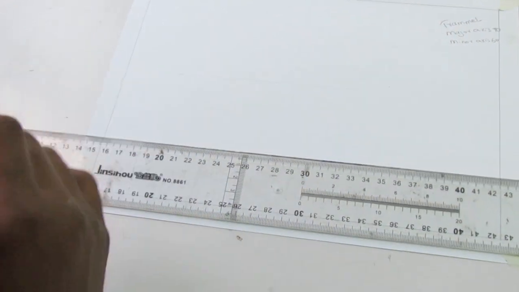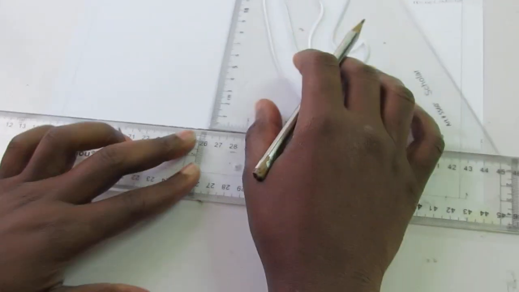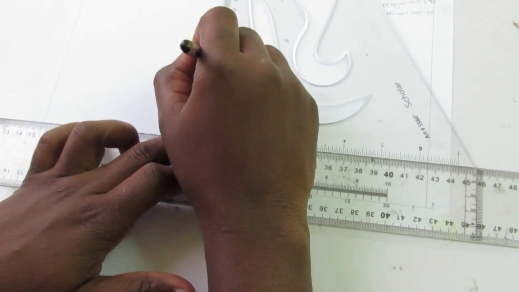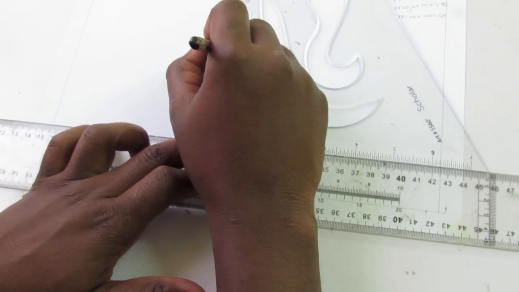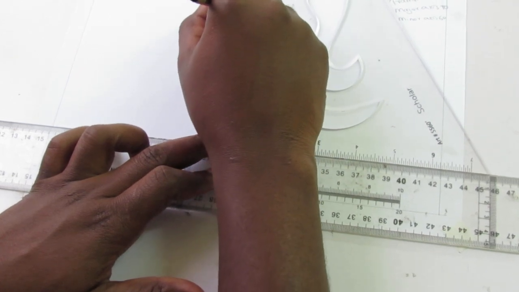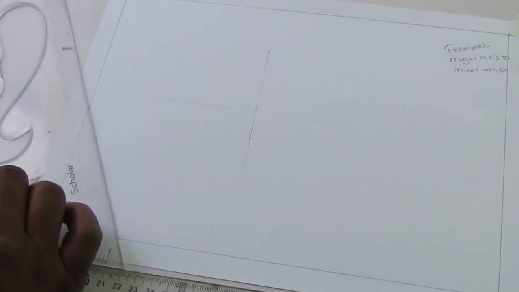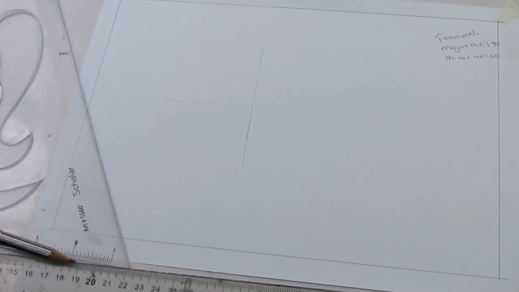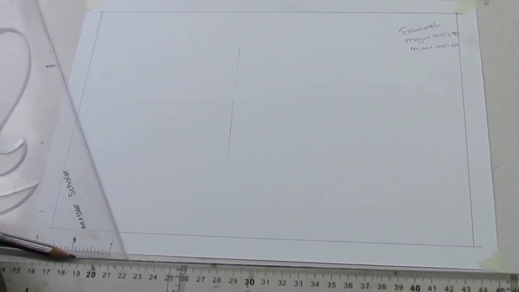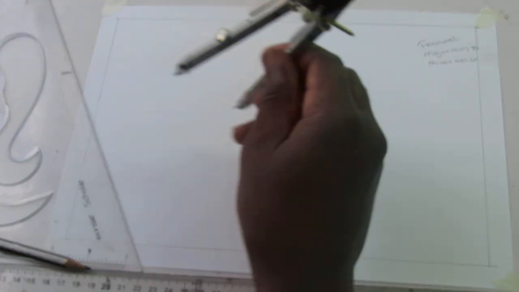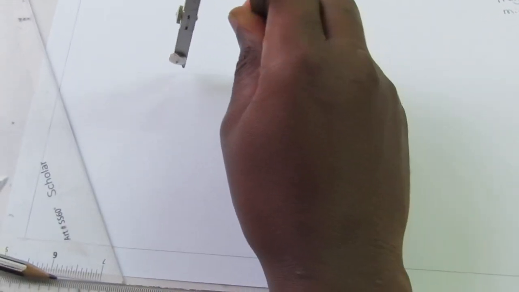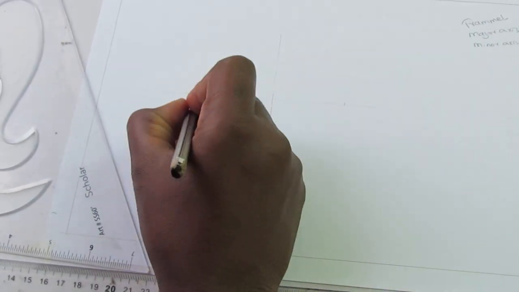Also draw these centers like that. So we said the major axis is 90, so the radius of that is 45. I stand at the center with a radius of 45 and make an arc there, and this one also 45. I make an arc there. So from here to here, 45 plus 45 is 90. So AB is the major axis.